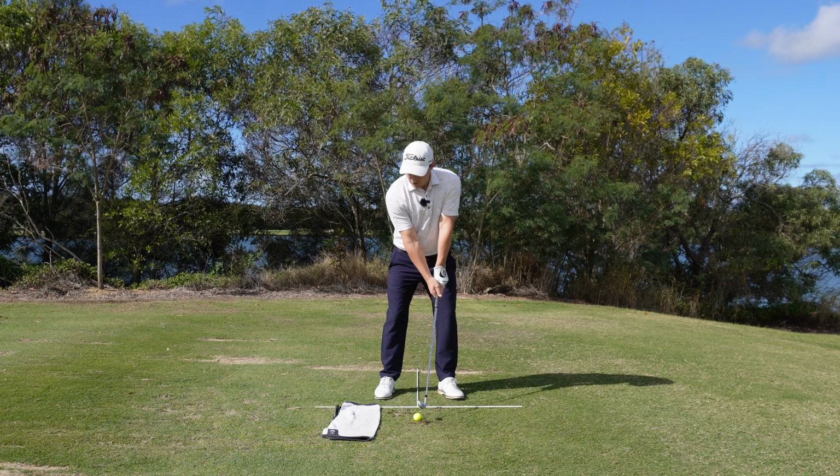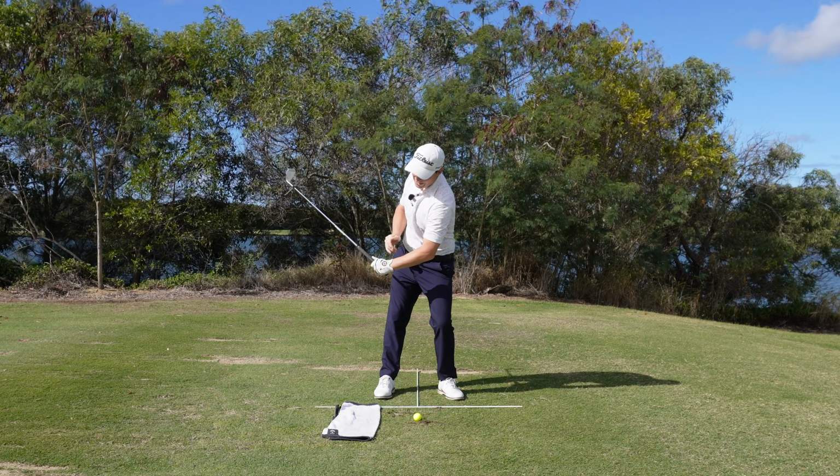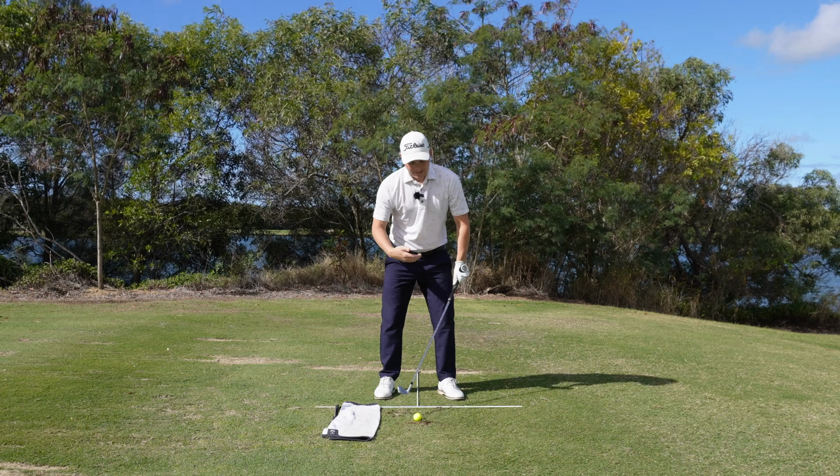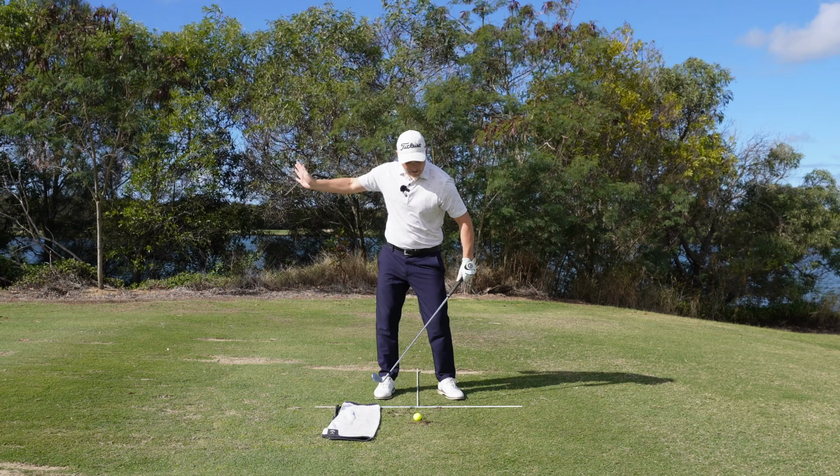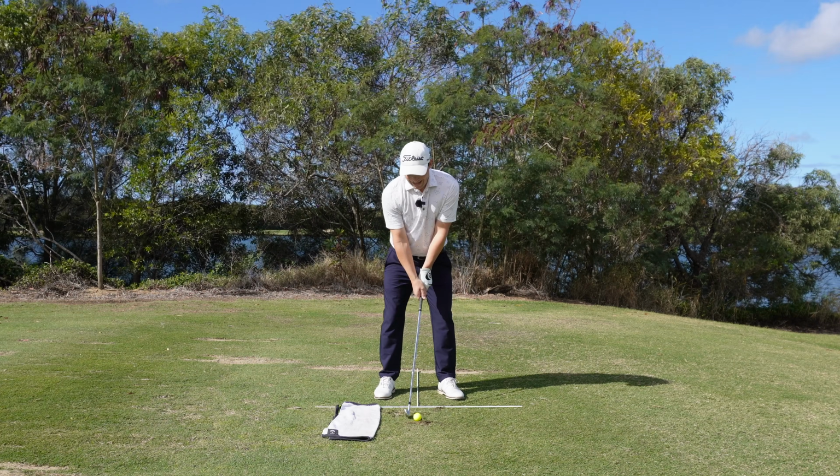So I'm going to feel like I turn to the top. I feel like I'm staying on that lead side a little bit more, and that gives me so much more freedom to feel like my low point's going to be ahead of that golf ball.